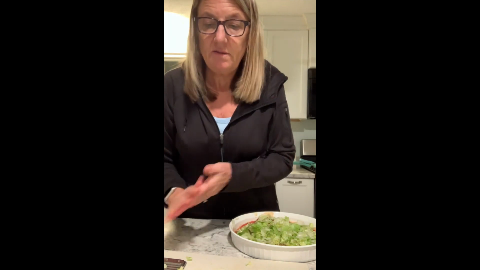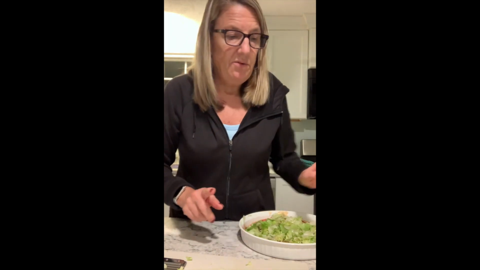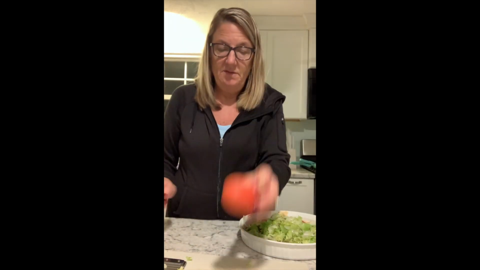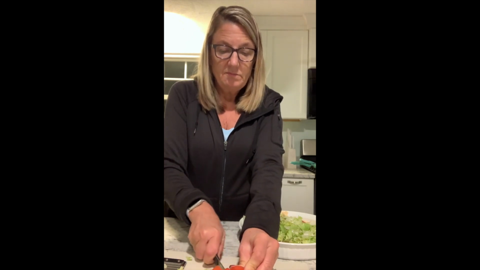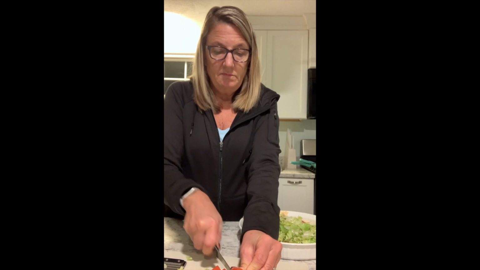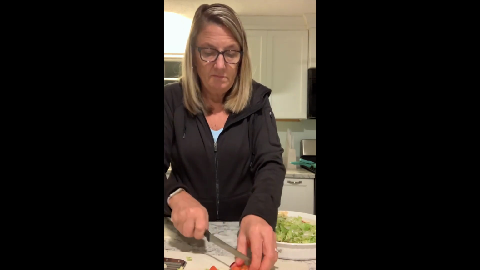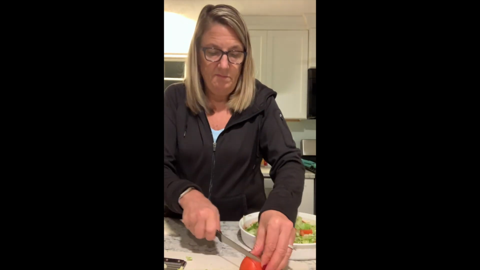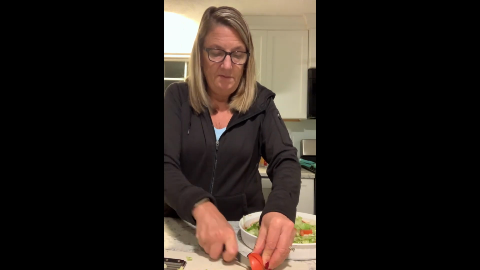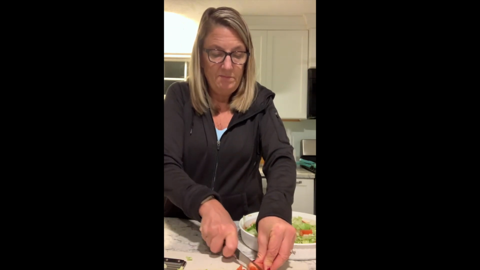Okay, now next, tomatoes. So I have some tomatoes, I'm going to cut them up small, and I'm going to put these on top of the lettuce. I have 2 small tomatoes here, so that should be plenty.